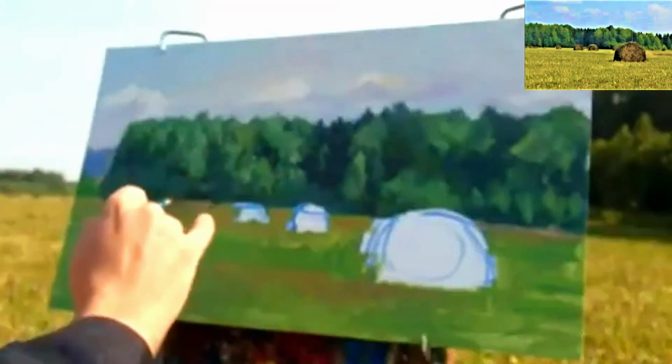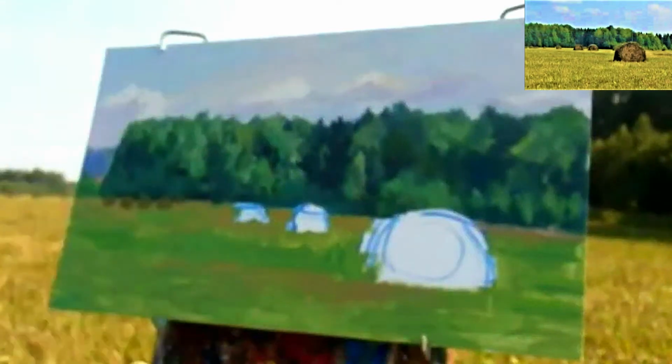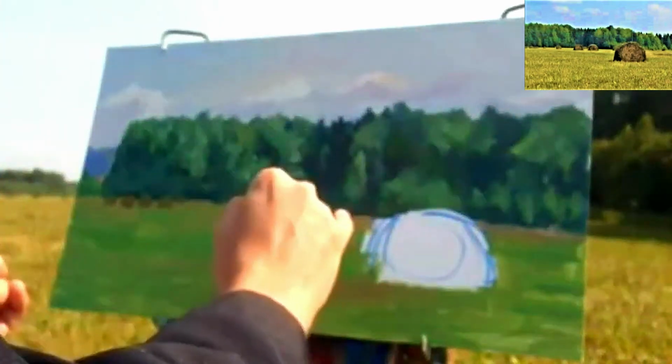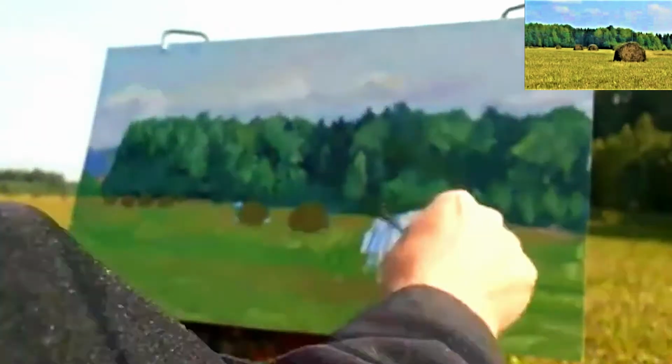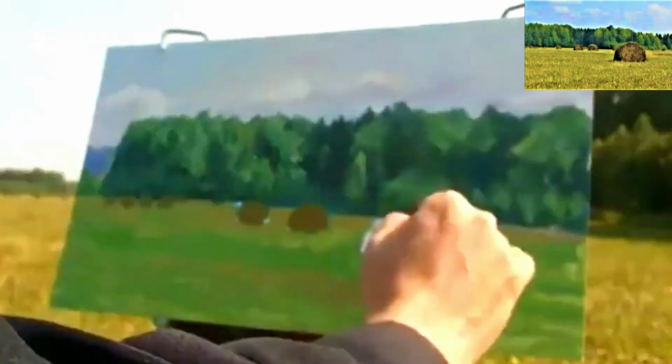We continue further. We begin to paint our field with haystacks. Ochre paint is used. On the field itself, we pass areas with ochre, in order to show the ground through the grass. Paint a haystack in brown and slightly blue paint. In the background, draw haystacks in a lighter tone.